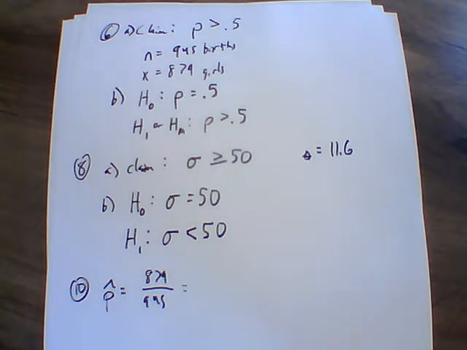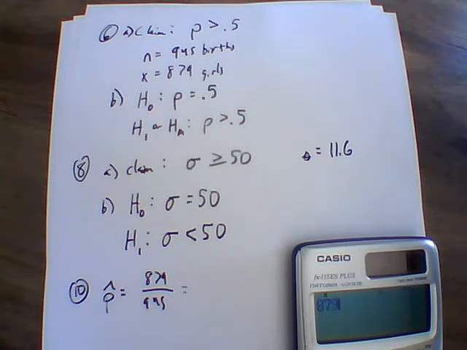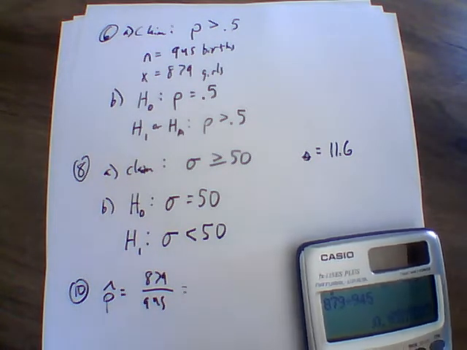So if we consider what this is right here, we bring in our calculator. Once again, 879 divided by 945. We would be at 0.930.